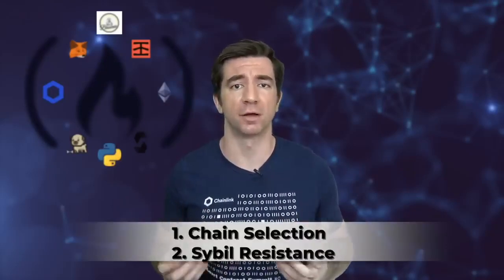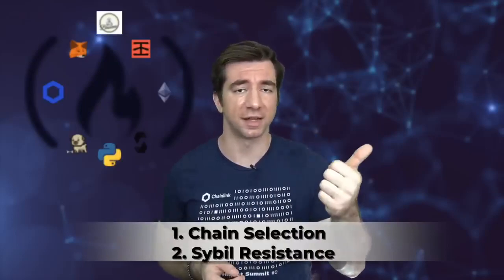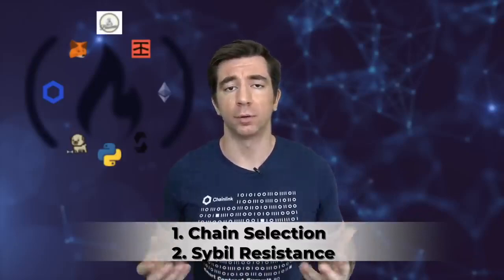Now, very roughly, a consensus protocol in a blockchain or decentralized system can be broken down into two pieces: a chain selection algorithm and a Sybil resistance mechanism. That mining piece that we were doing, or the proof of work algorithm, is what's known as a Sybil resistance mechanism. And this is what Ethereum and Bitcoin currently use. Please note that depending on when you're watching this, if ETH2 is out, then it's no longer proof of work.